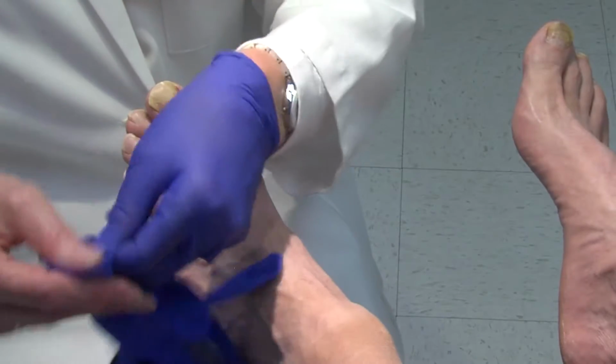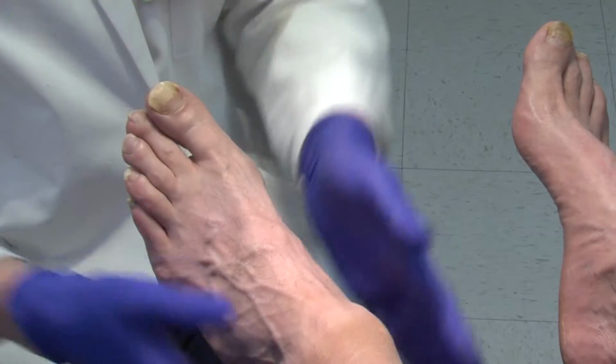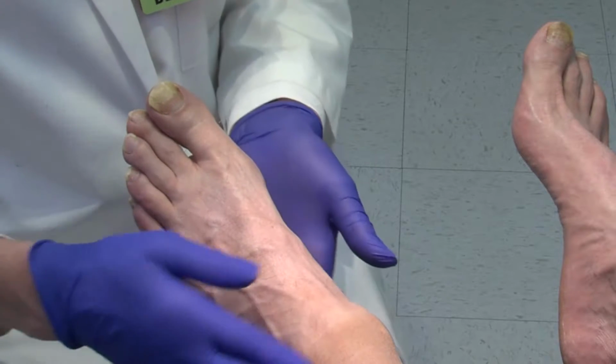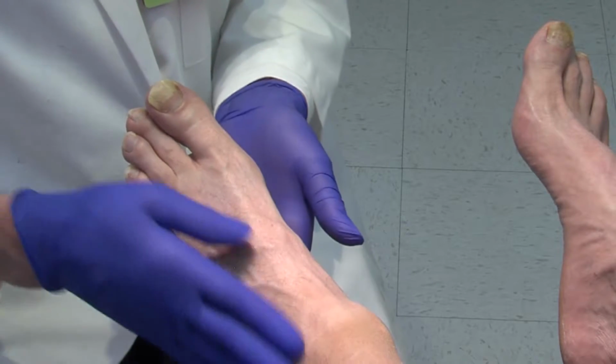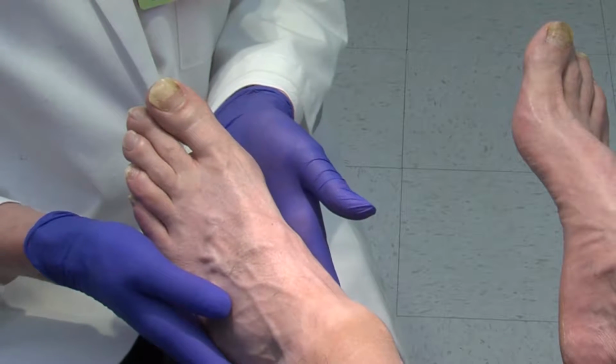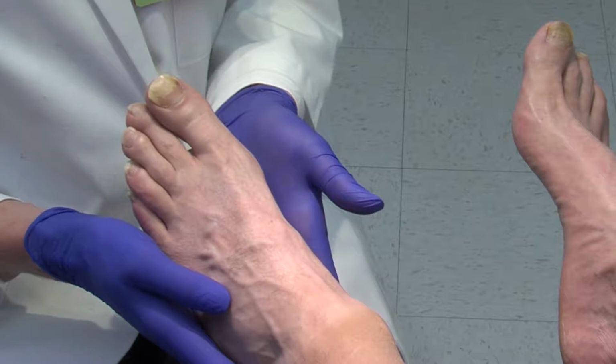The next assessment includes assessing the color of the foot. Is the skin color normal for that patient's skin tone? Or does it have a bluish or red rubrous color denoting decreased arterial flow to the foot?